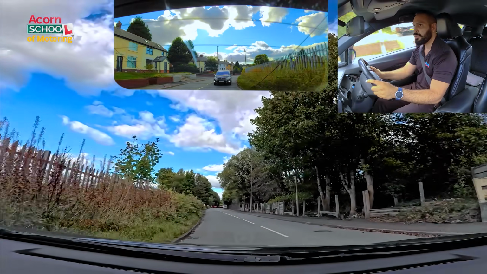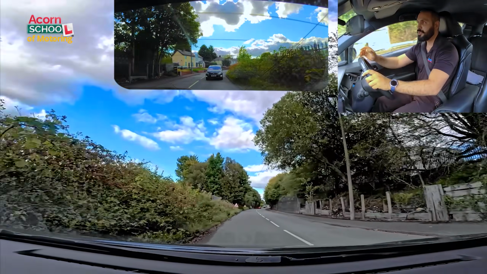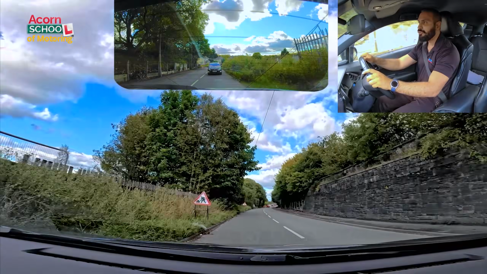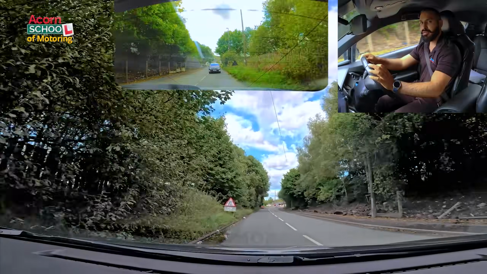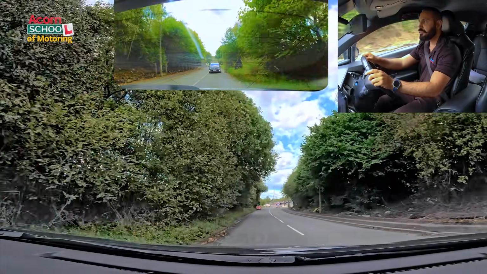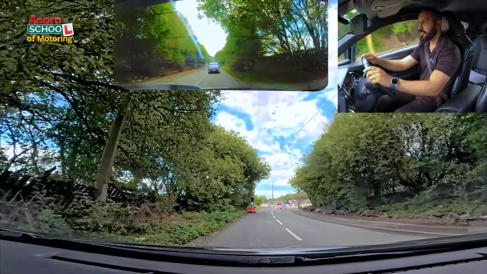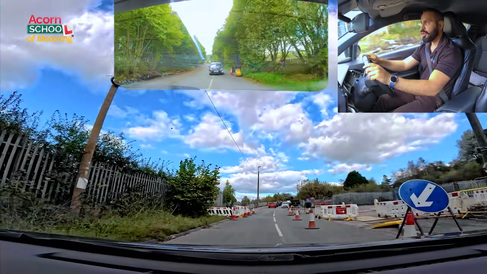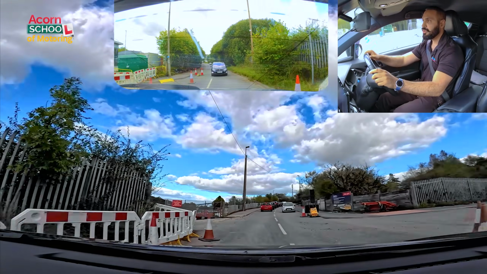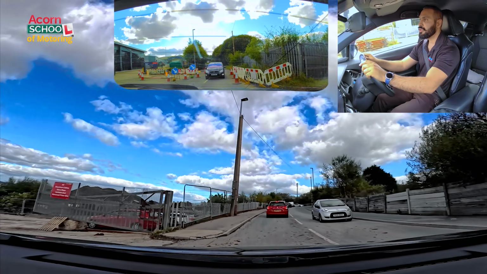Once your view is clear, you check your mirrors again and build up speed. So the green light has been green for a while. I'm anticipating it may change, so I'm slowing down a little bit. Is it changing? Is it changing? No, it's not changing. So I will check my mirrors again and I would go. Always anticipate that, and check my mirrors.